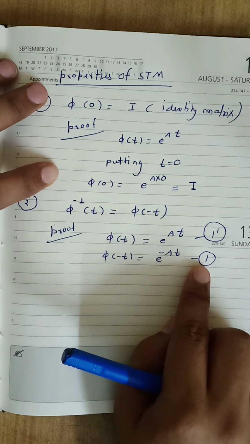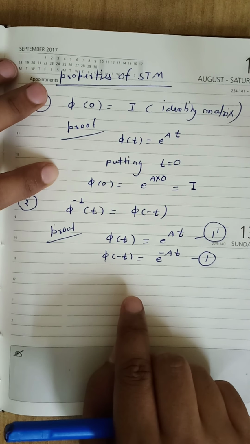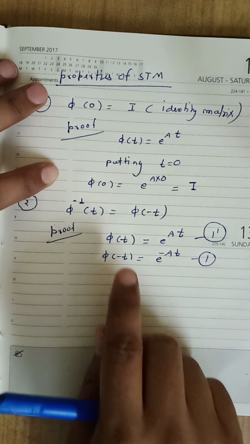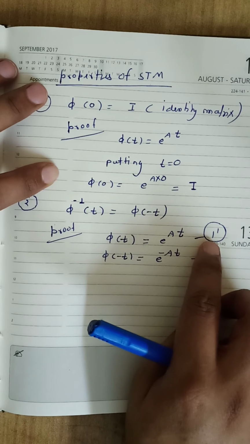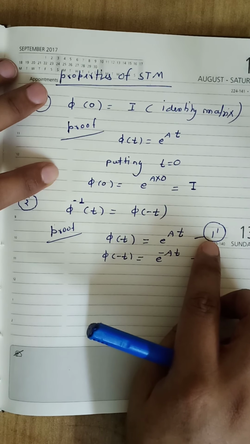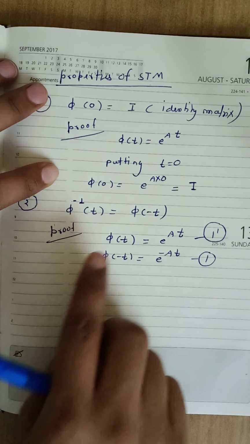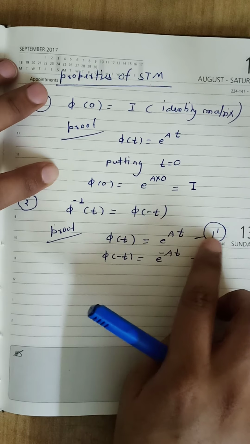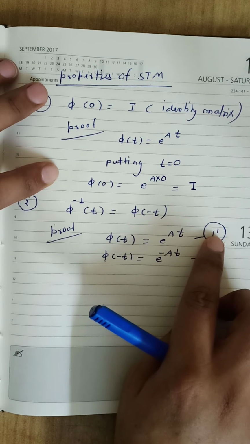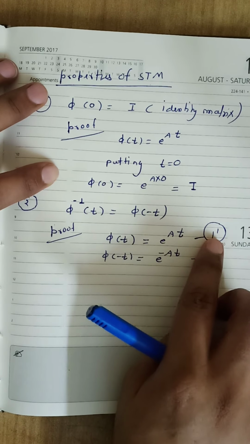Now let us post multiply both sides of equation first dash by e to the power minus at. Because here we are dealing with the matrix, that's why I am saying post multiplying both sides of equation first dash with e to the power minus at.